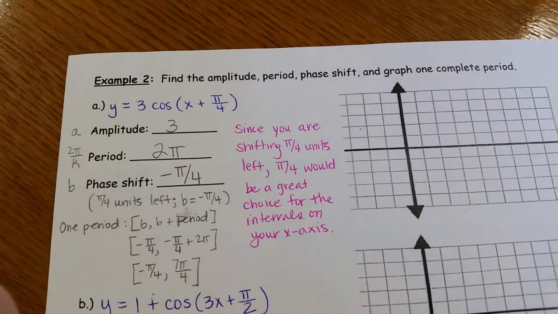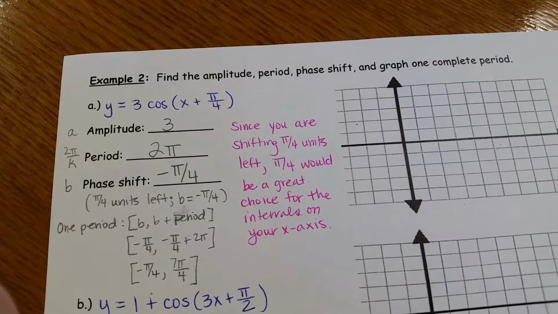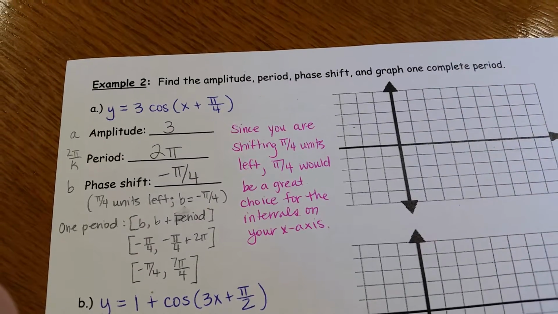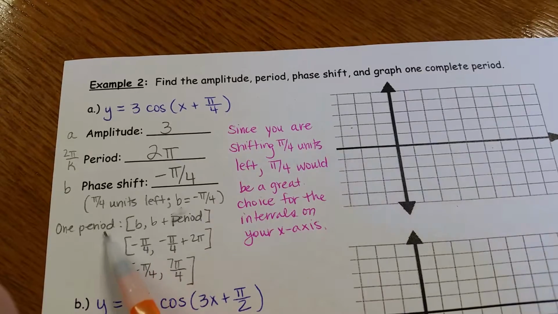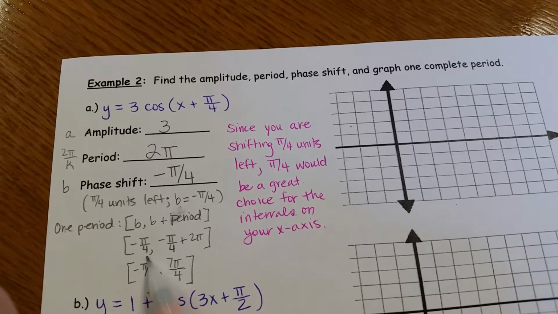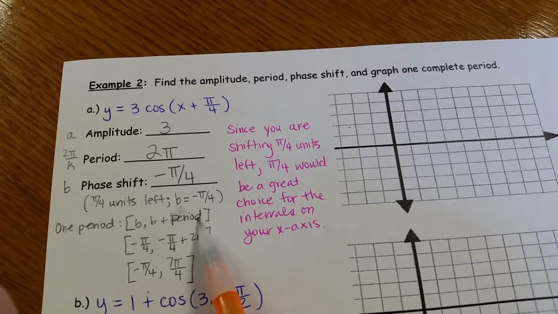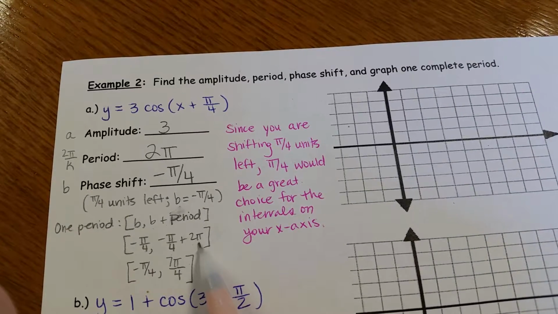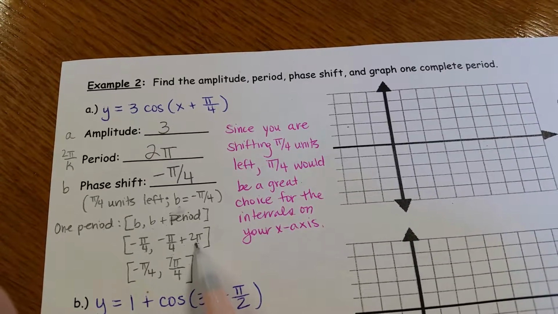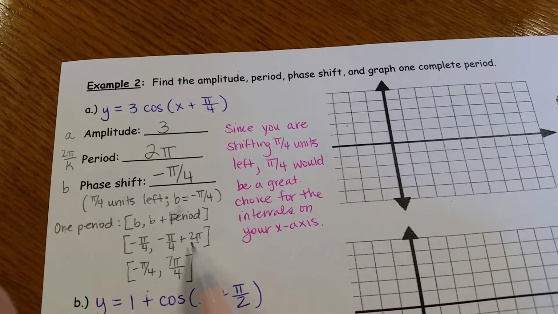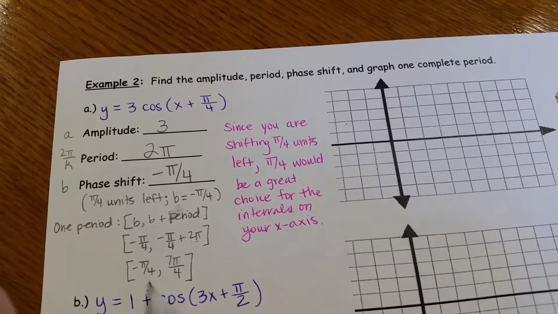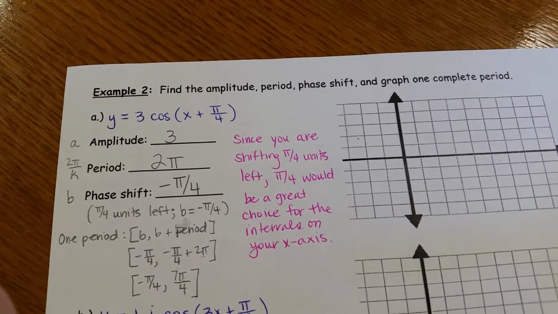So since we're shifting pi over 4 units left, pi over 4 would be a great choice for the intervals on your x-axis. And if we're going to graph one period, we can start at negative pi over 4, and then we can go to our b value plus the period, or negative pi over 4 plus 2 pi. Remember that's the same thing as 8 pi over 4. So 8 pi minus pi would be 7 pi, so it would be 7 pi over 4, and this would be a good scale to use.